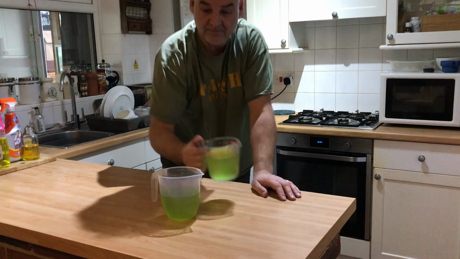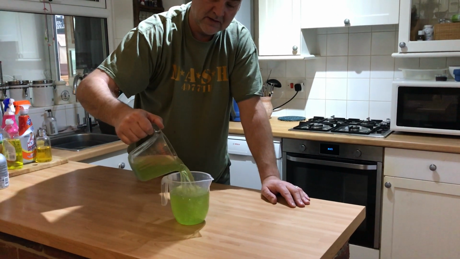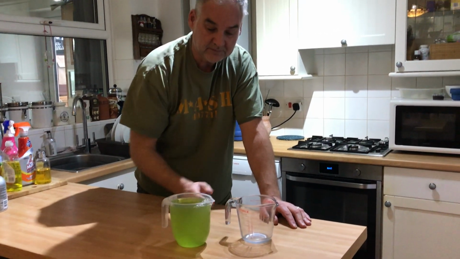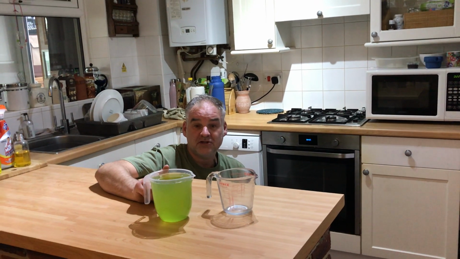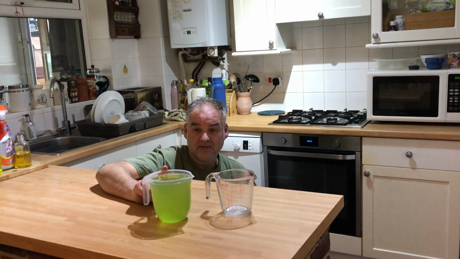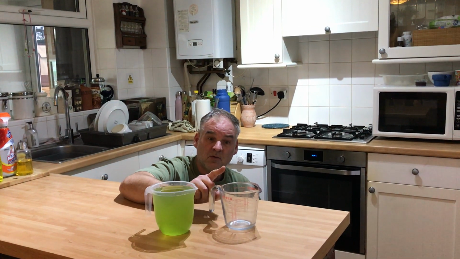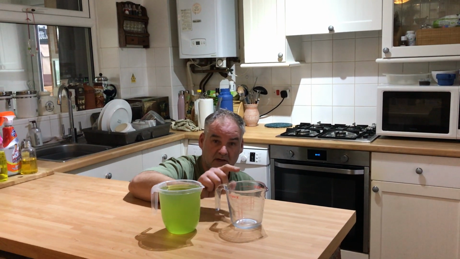I'm going to put that back, and I'm going to ask you another question. There we are, back to a litre, full capacity. If I poured out a quarter from this jug, 1/4 of a litre, remember there are 1,000 millilitres in a litre, how much would I need to pour into this jug here? And you can do this at home, of course.